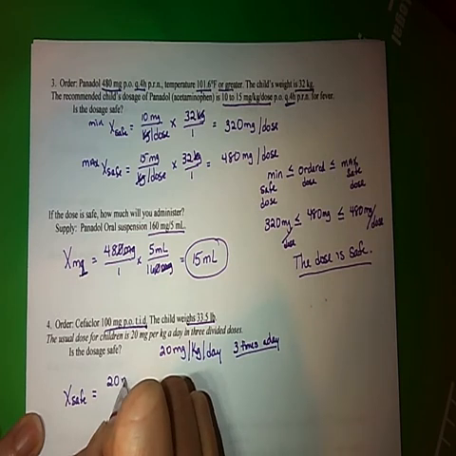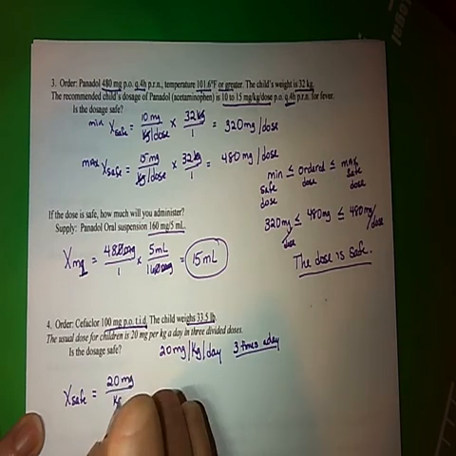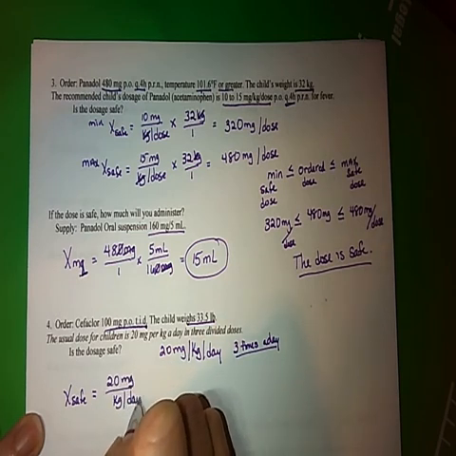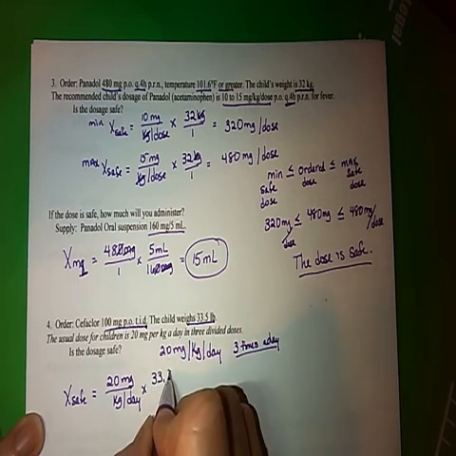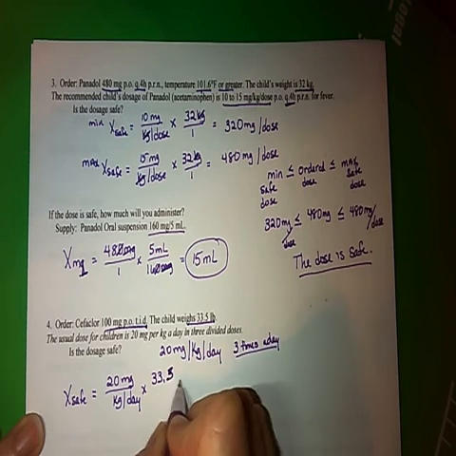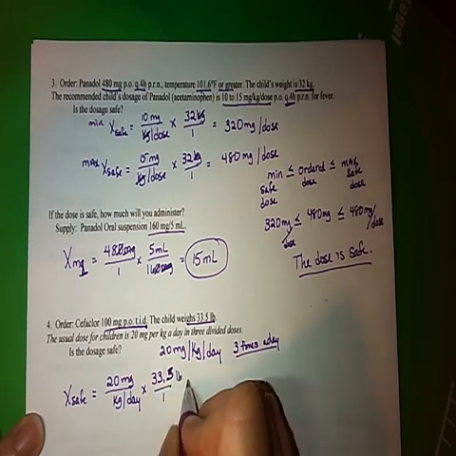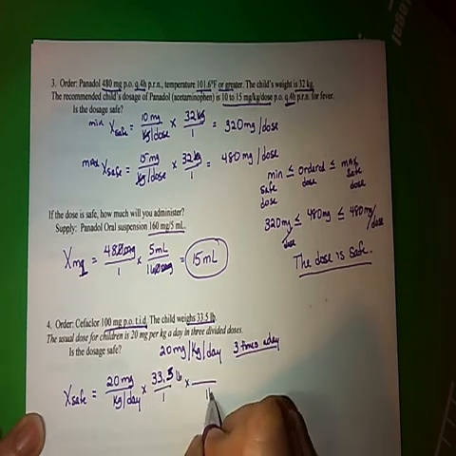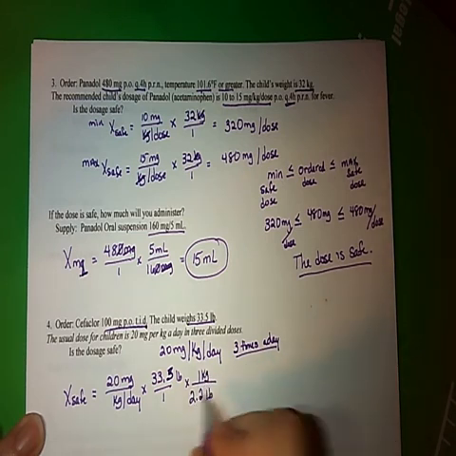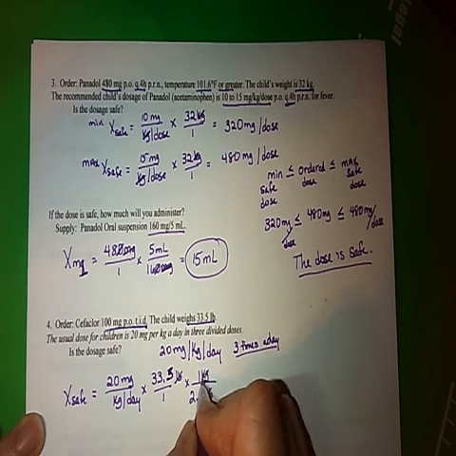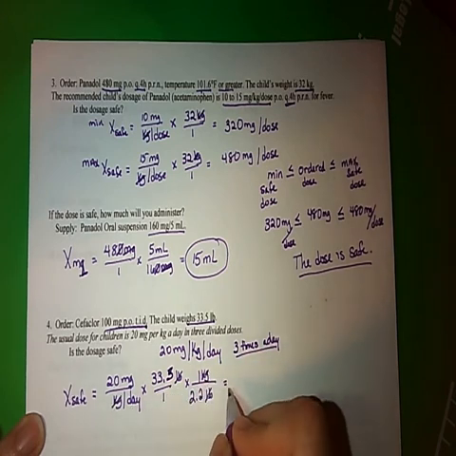It's 20 milligrams per kilogram per day times the child's weight, 33.5 pounds over 1. Since that's in pounds, I have to do my conversion: 1 kilogram, 2.2 pounds. So my pounds cancel, my kilograms cancel.